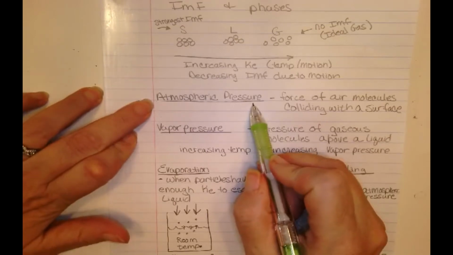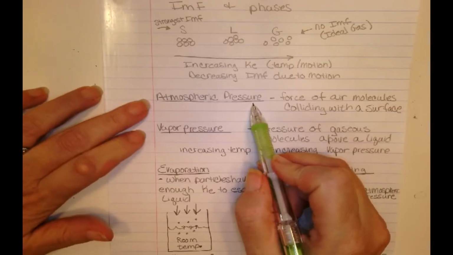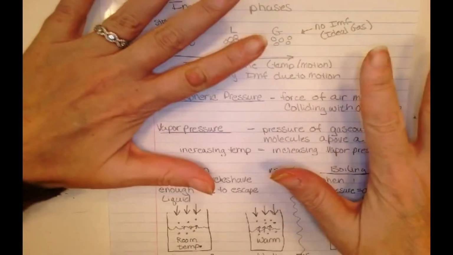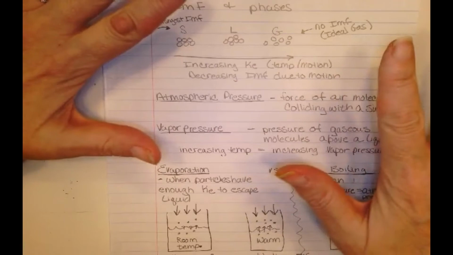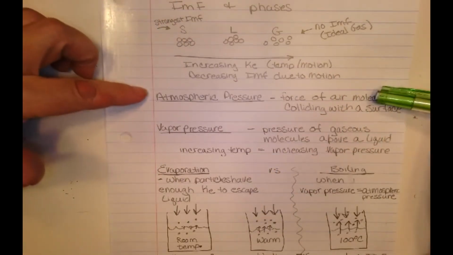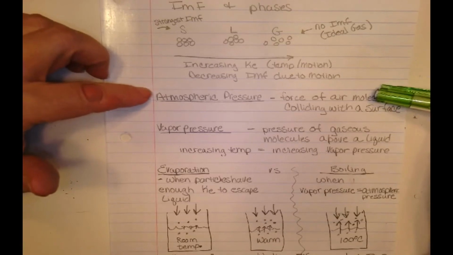First of all, what is atmospheric pressure? Atmospheric pressure is just our atmosphere. It's the force of those air molecules colliding with the surface. They're bouncing off my hand right now. As a matter of fact, if you wave your hand around, you can feel the air bouncing off your hand. And a force is just a push. So when we're talking about gases, we're talking about collisions, billions of collisions of air molecules hitting my hand.